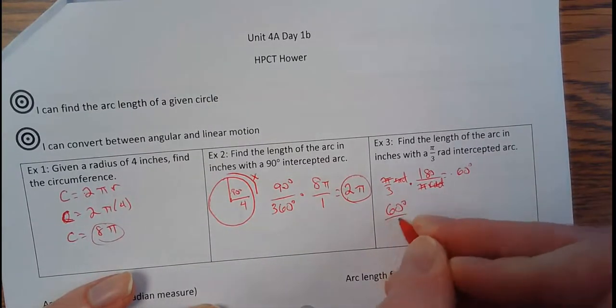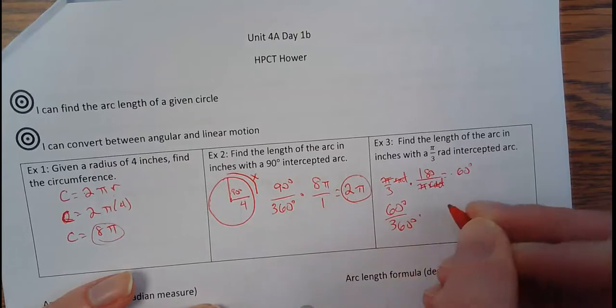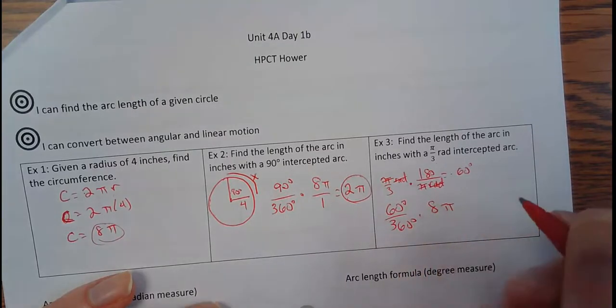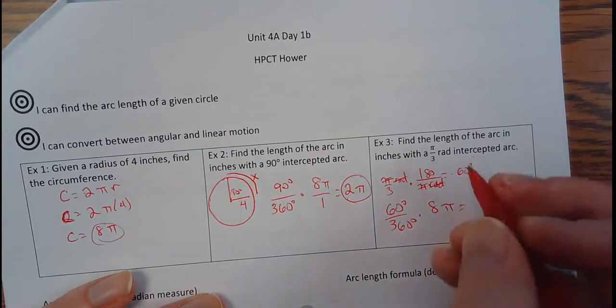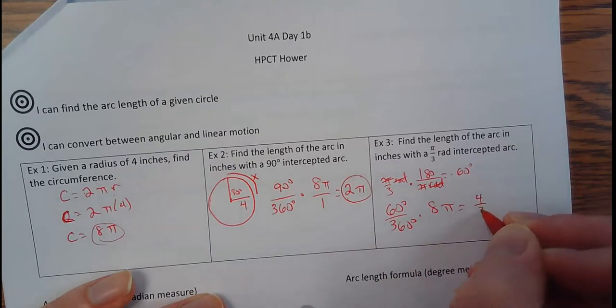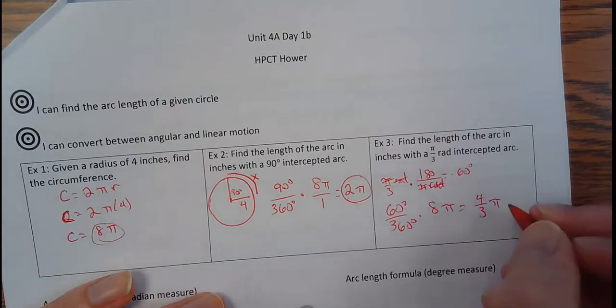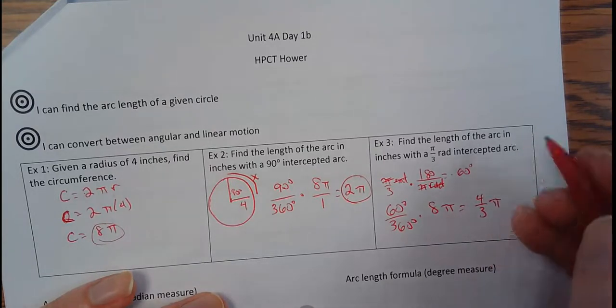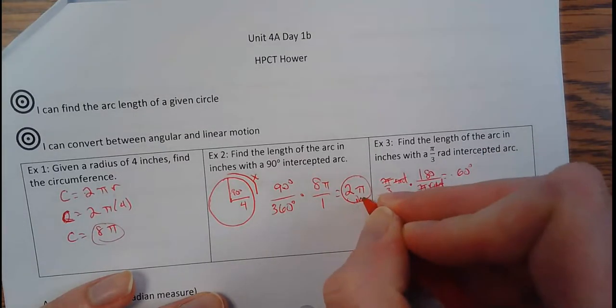So now 60 degrees out of 360 degrees times the entire circumference, 8 pi. If you do all your reducing, that's going to end up being 4 over 3 pi. We should say inches on this, 4/3 pi inches.